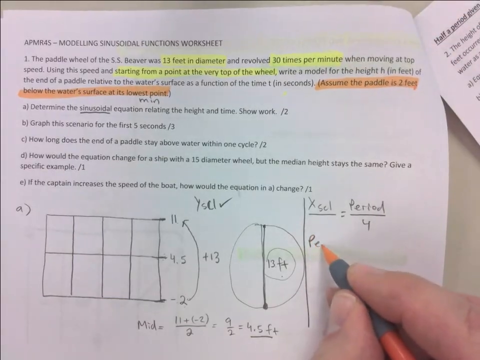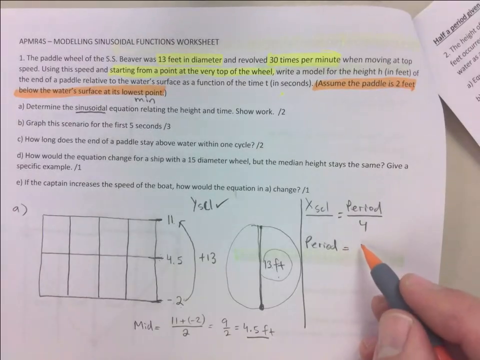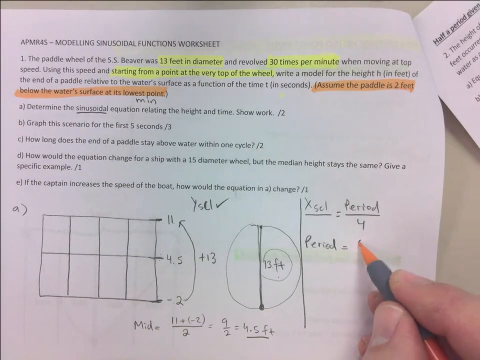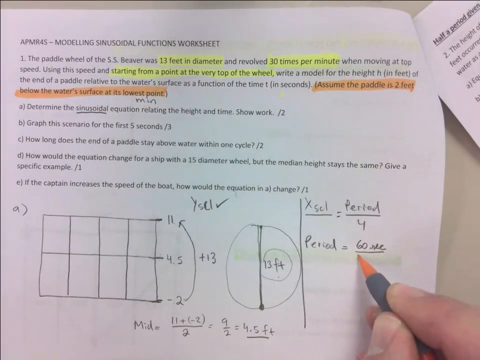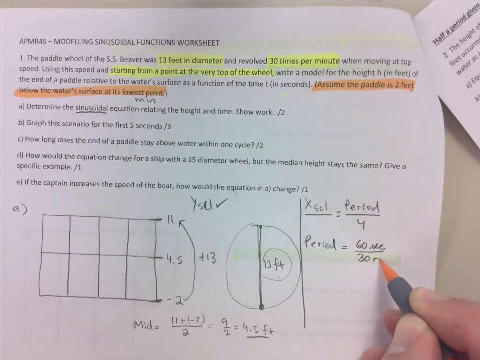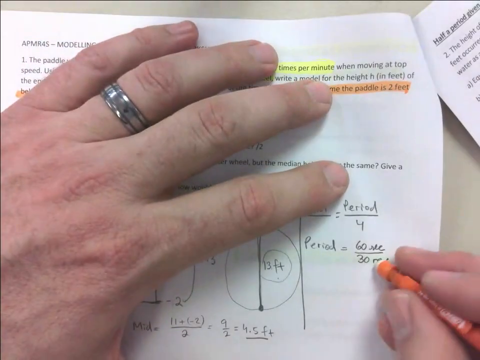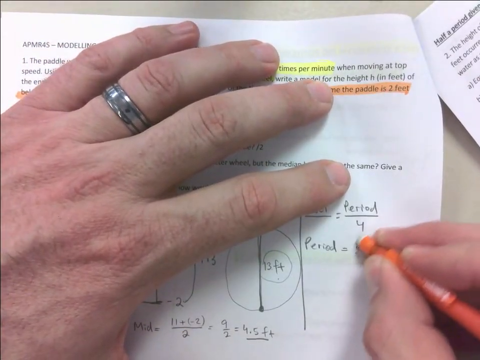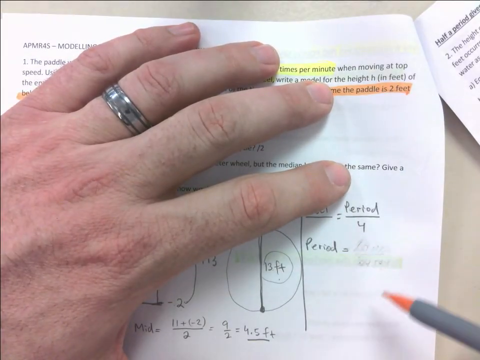So period is going to be, a minute is 60 seconds, right? 60 seconds for 30 revolutions. Sorry, I'm mixing this up. You want to have time per revolution.